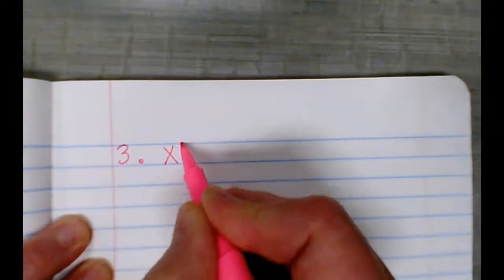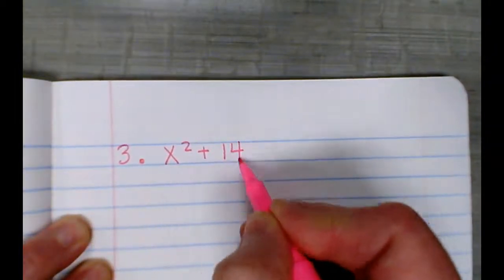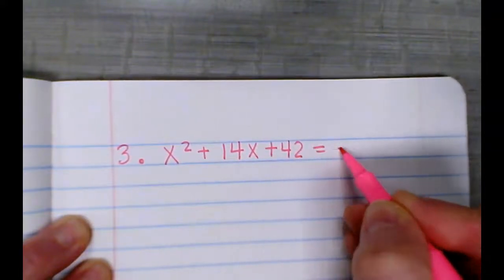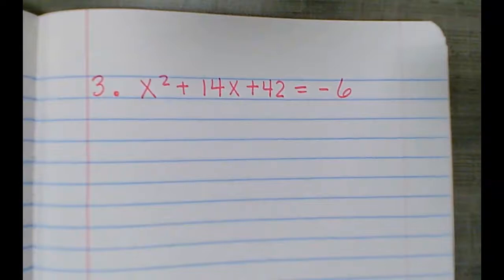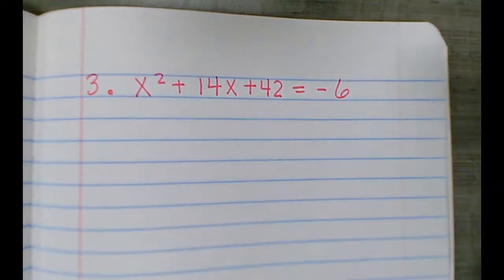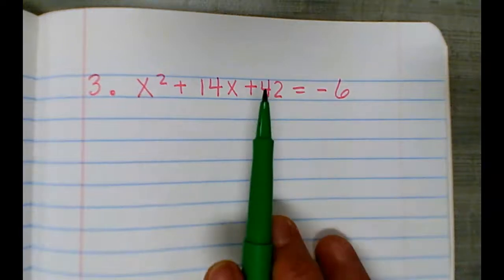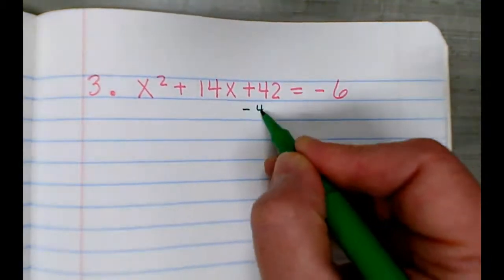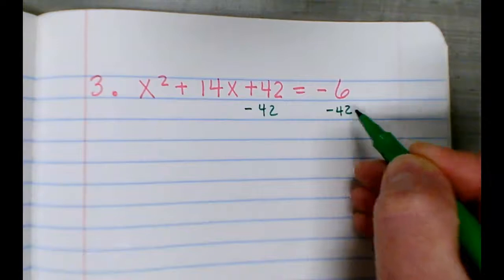Okay, let's do one more. All right, here we go. I am going to solve this by completing the square. Is that the number that I need right here in order to complete the square? It's not the right number, so I need to move it out of the way.